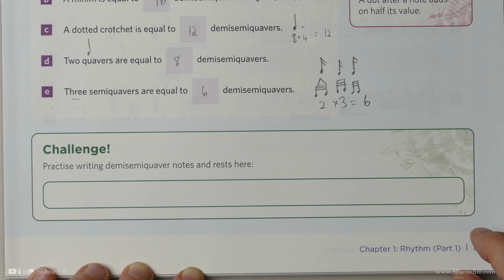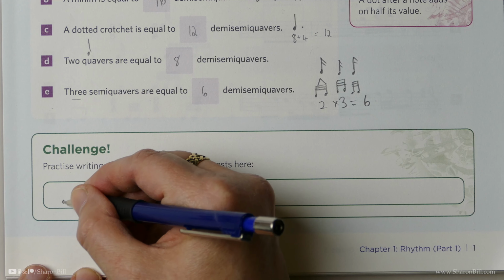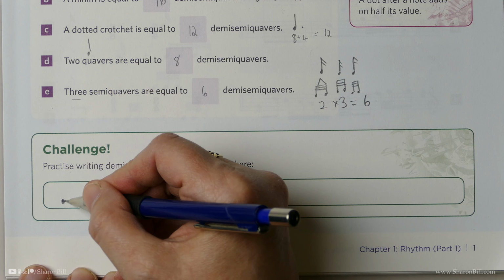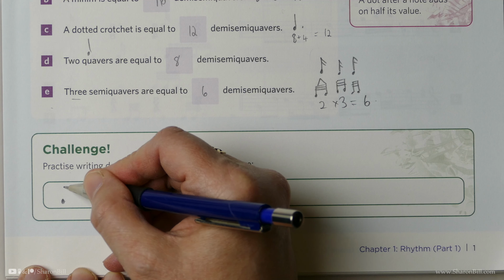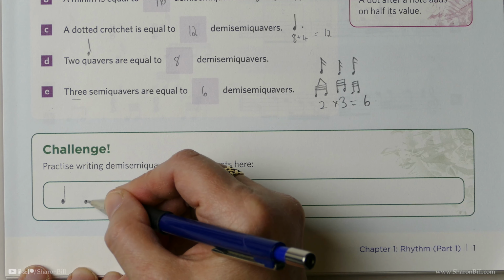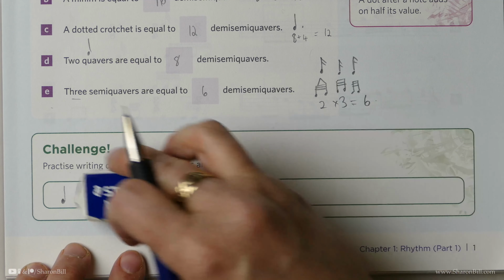Now we get to the opportunity to just practice writing some demisemiquaver notes here. Now, when they're on their own, I would always suggest that you write the note head first and then the stem coming from top to bottom. Don't do the note and stem in one movement, because you tend to veer off and it becomes untidy.